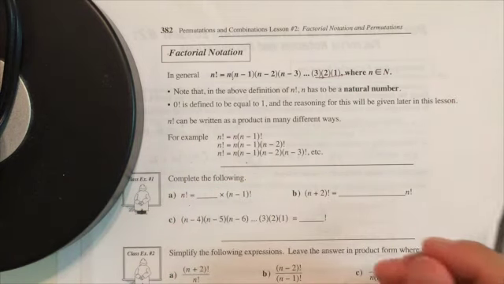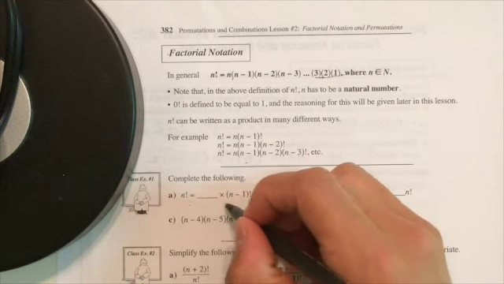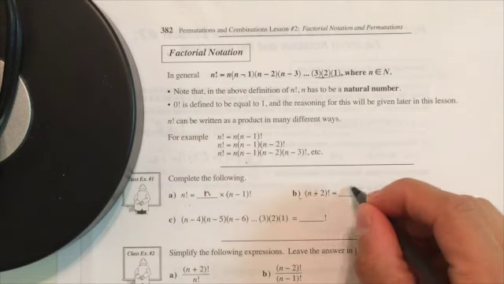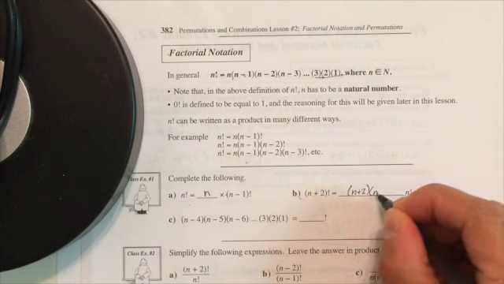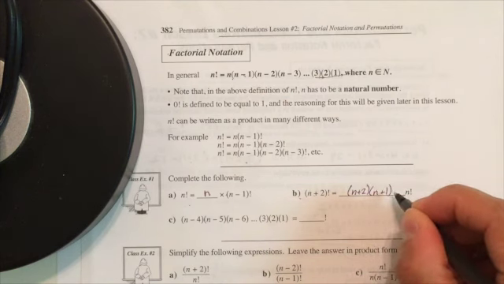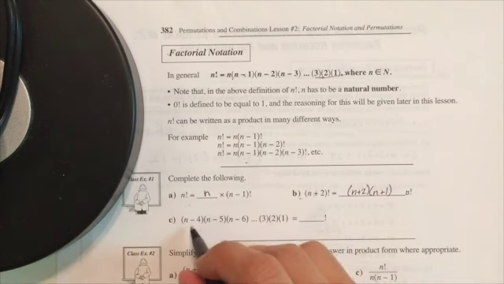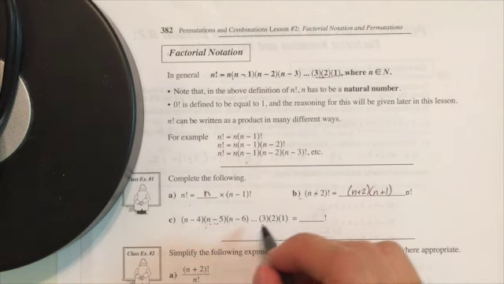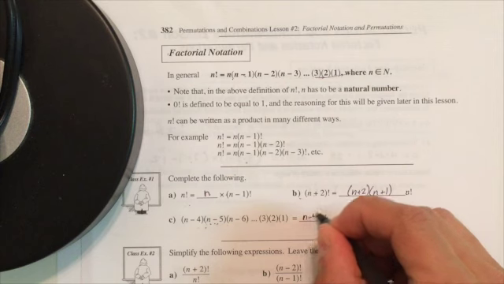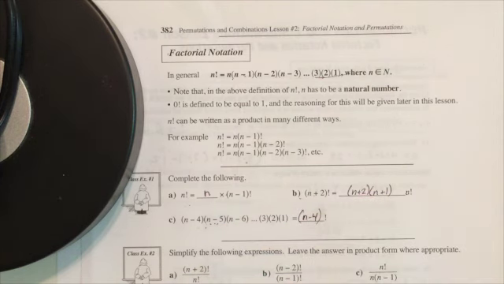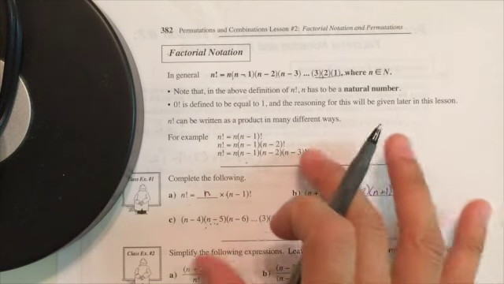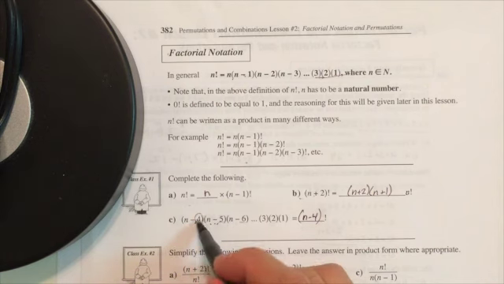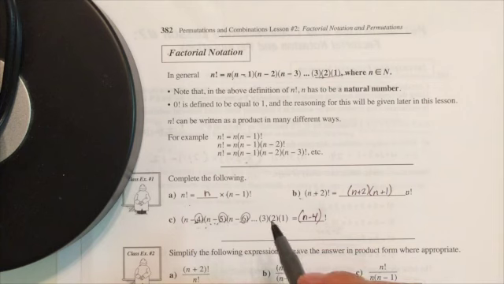So let's look at some examples. n factorial, if we look at the above, is equal to n times n minus 1 factorial. (n plus 2) factorial would be equal to n plus 2 times n plus 1 times n factorial. (n minus 4) times (n minus 5) times (n minus 6) factorial would be equal to (n minus 4) factorial. So each time it's making the progression downwards or upwards if we look at the constant term.